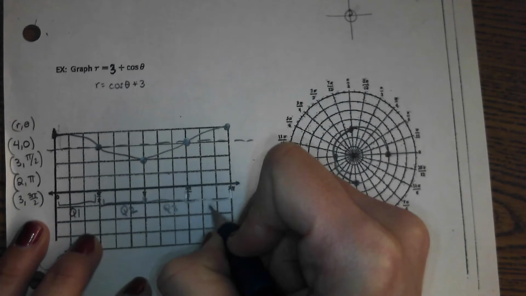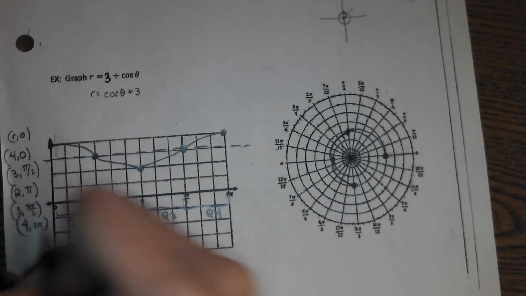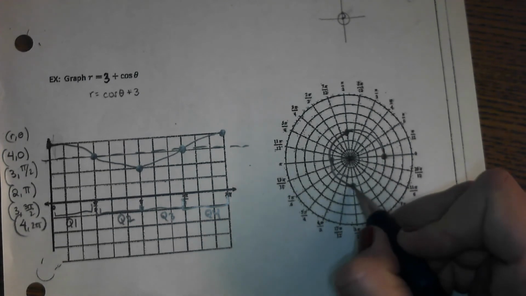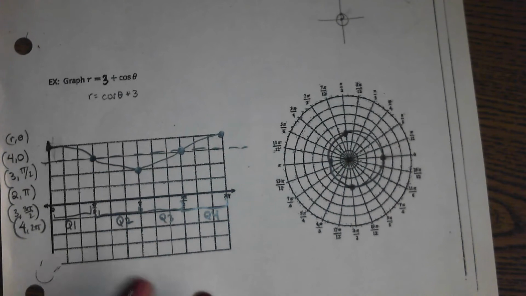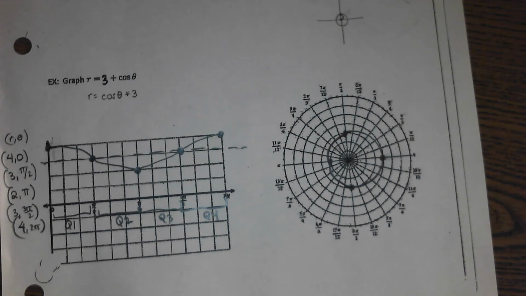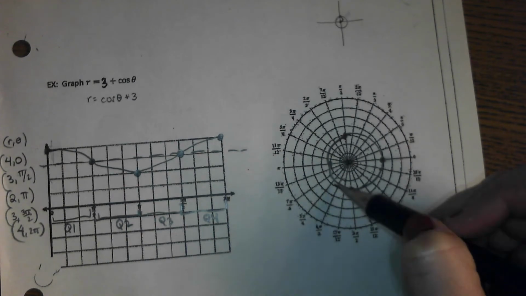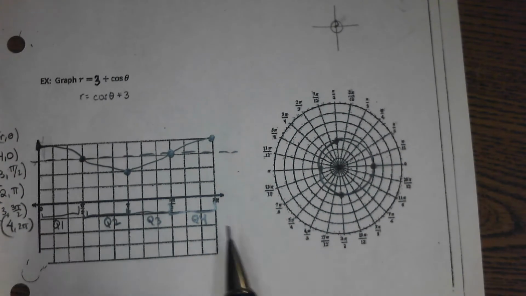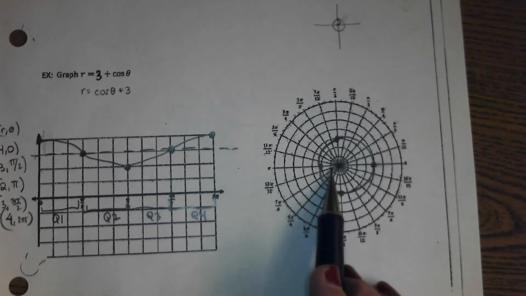And then my Q4 brings me to 4, 2 pi, which is back to my starting point. And when I connect these with a loop, I continue to increase from a radius of 3 to a radius of 4. So this is like a circle almost, but it has a little bit of a dimple in it over here. Does that make sense? Also noticeably absent are any hits at the origin.